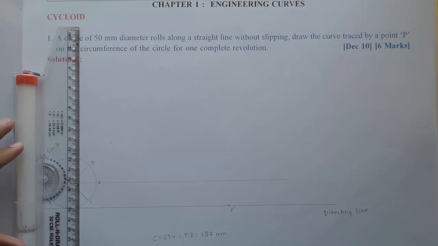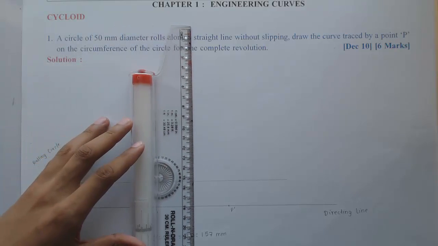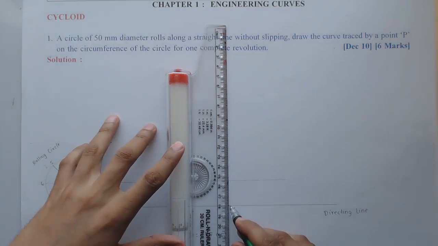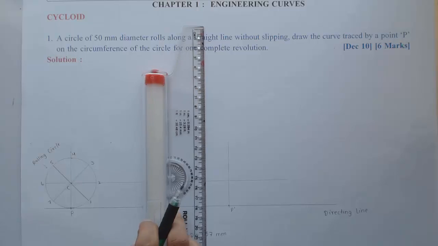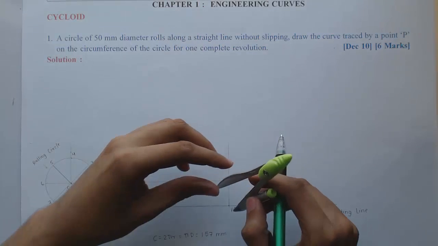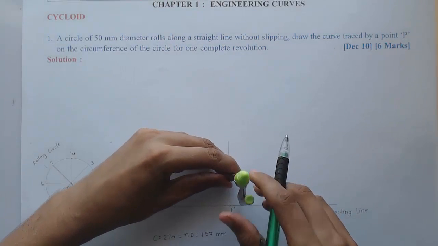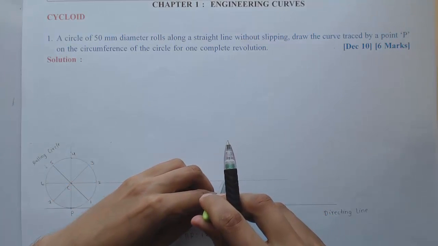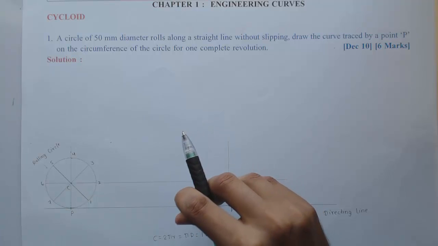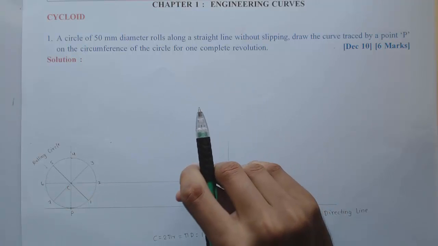We can in advance draw the final position of the circle. So here again, with the same radius, you can draw the circle, which is the final position of the circle.